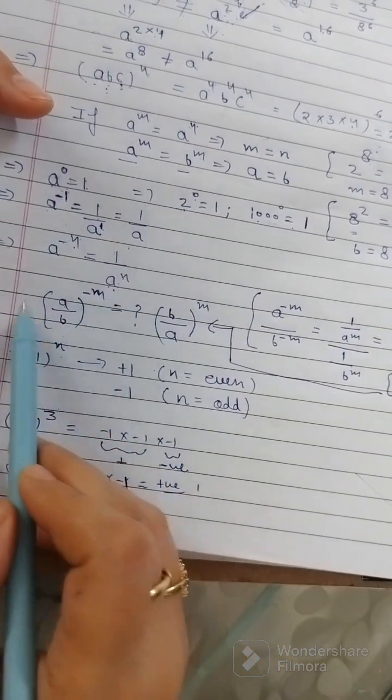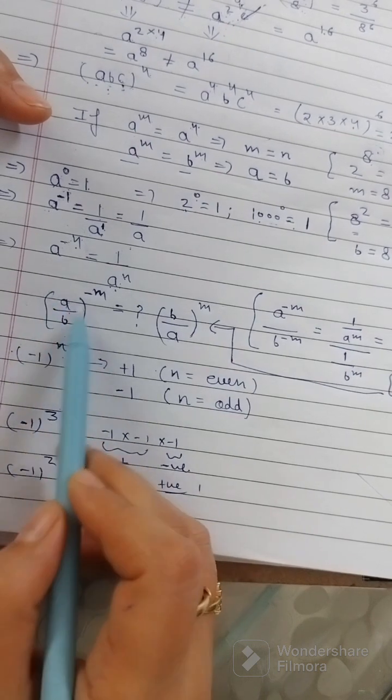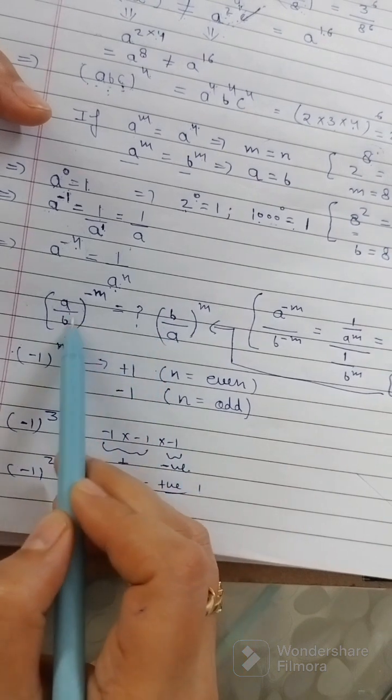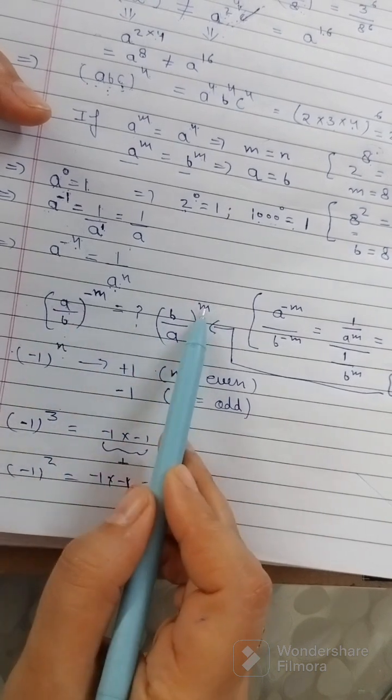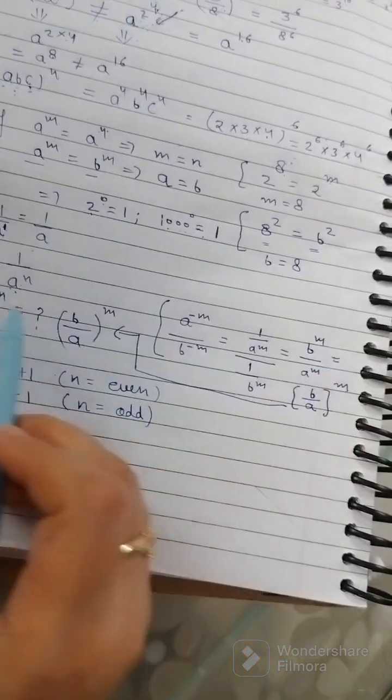Again, this is a special case: whenever there is a upon b raised to power minus m, can it be written by reversing it so that the power becomes positive? Yes, we can. How? Let's see.